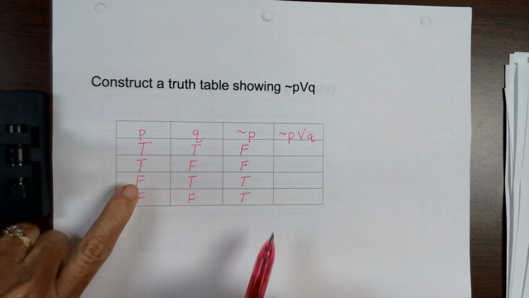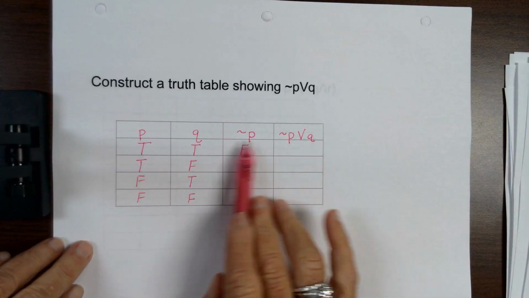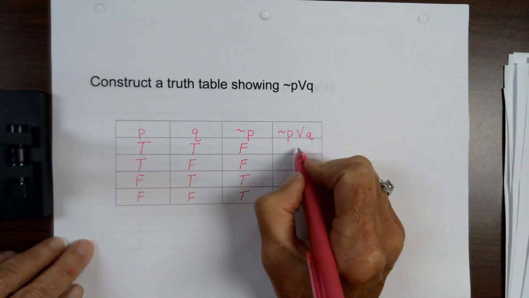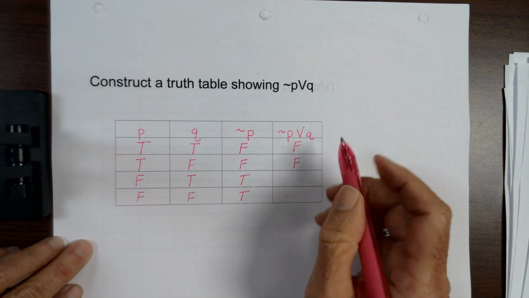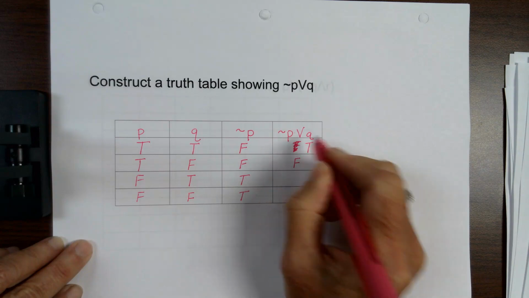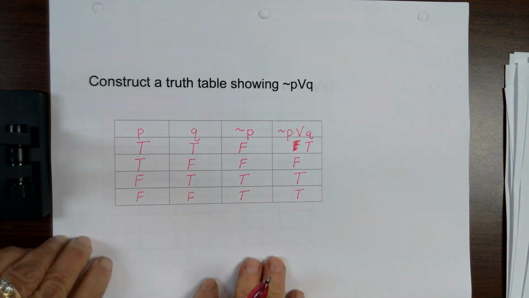and then I'm going to compare these two. If either one of them is true, this statement is true because this is an or. So this is false, this is false. Oh, wait a minute, I did that wrong. This is true because either one has to be true. This is true and this is true because it's an or statement.